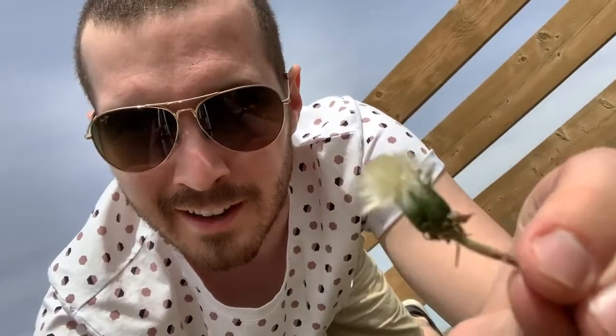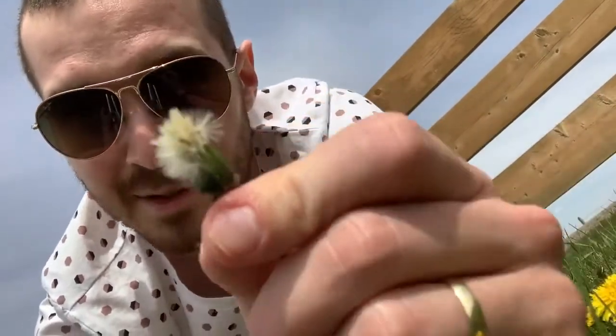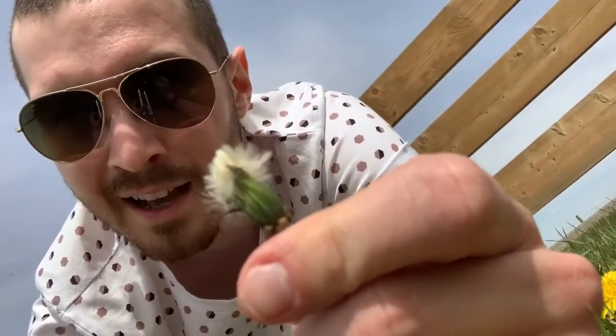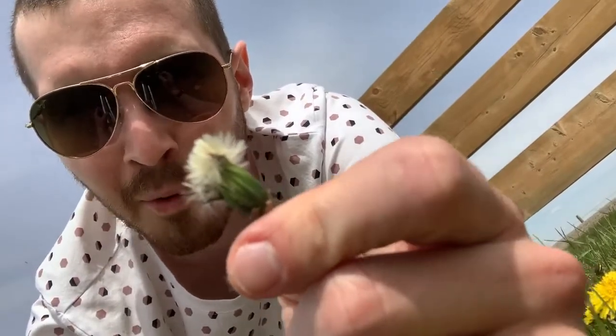Now, if you go outside for a walk, you're likely to find a whole bunch of these yellow flowers all over the place. And yes, I'm talking about dandelions. Now, the ones that we see oftentimes will look kind of like this white color. When we look at these, we know if I blow on this, a bunch of stuff is going to fly off of it. Well, what is that stuff?